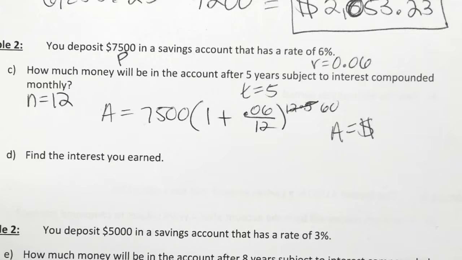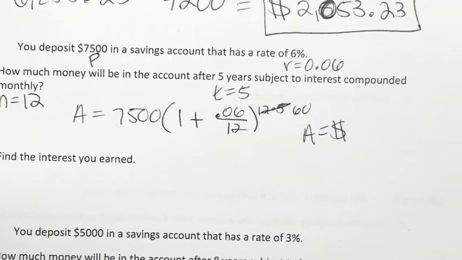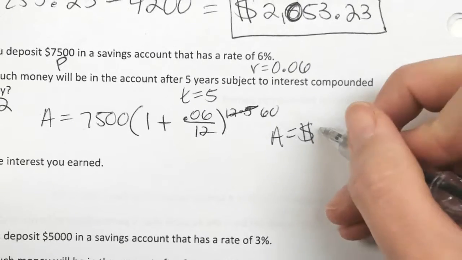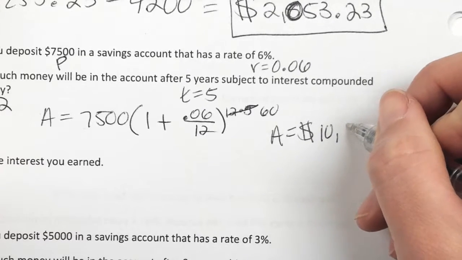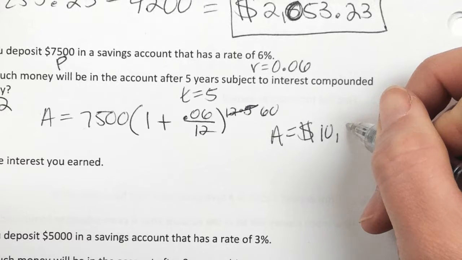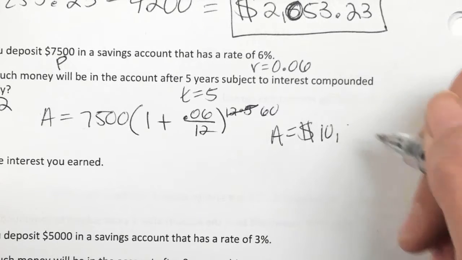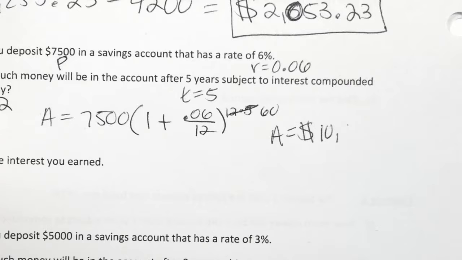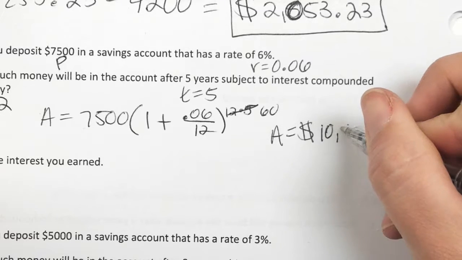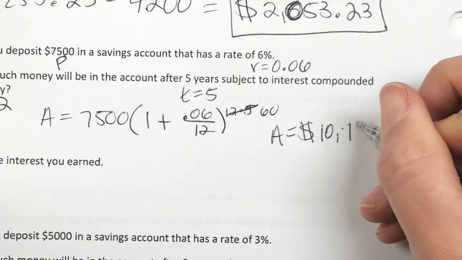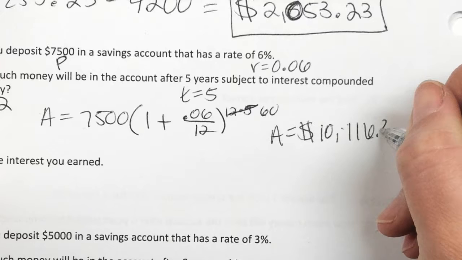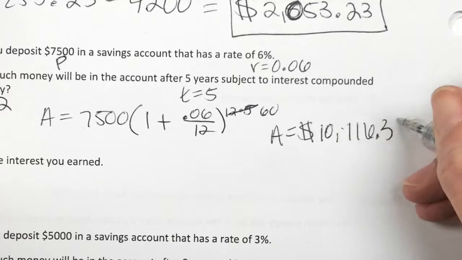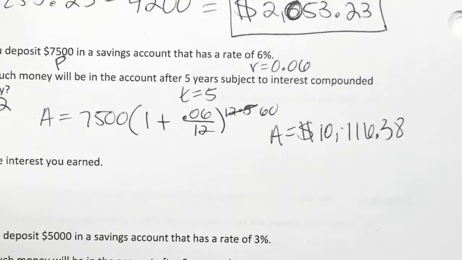Alright, Jabari, what'd you get? $10,000? Oh. Yeah, you'll need a new calculator. Alright, go ahead, Levi. I got 10,116.38. Good, round to the nearest cent.